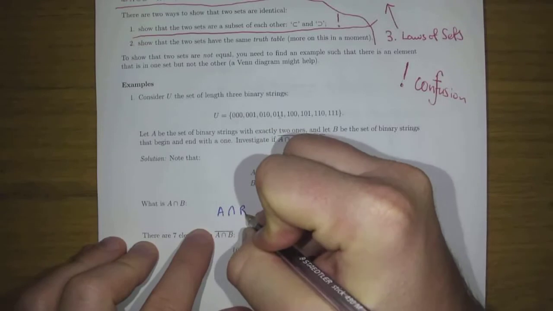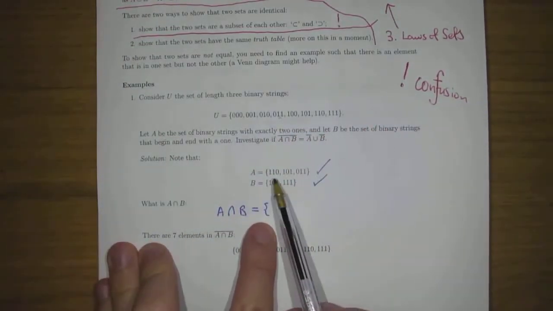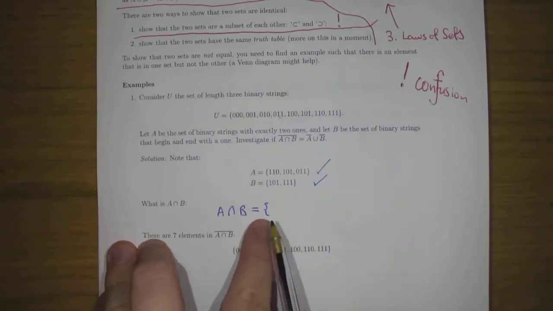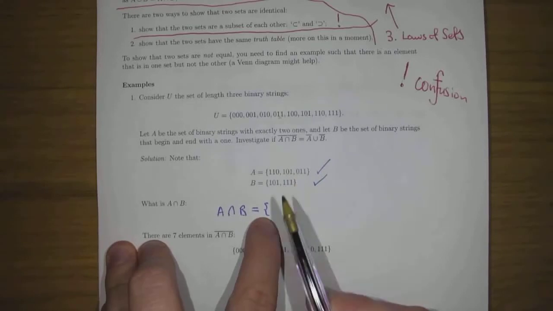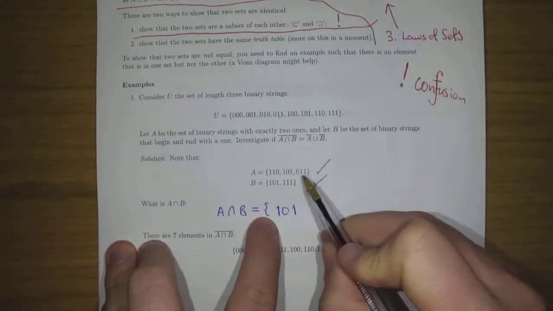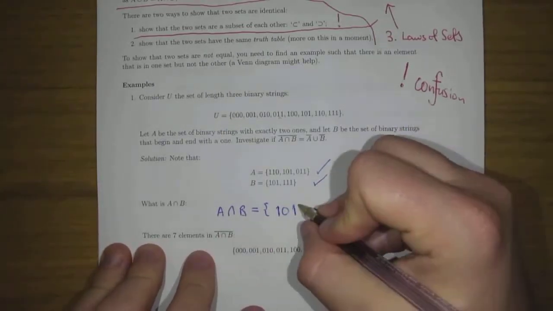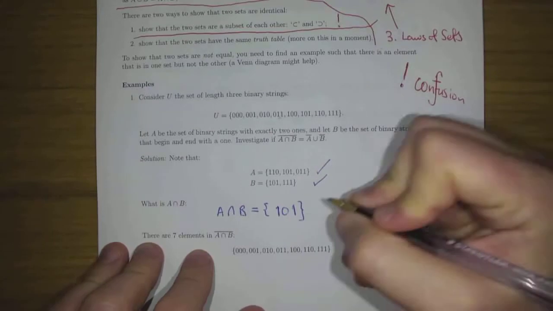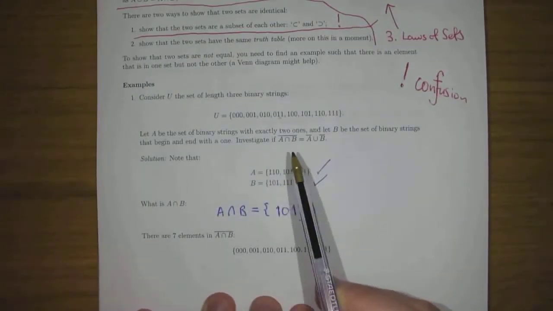A and B, or A intersection B. It has to be in both of them, so maybe pick the smaller set and ask, is it in there? Is 1, 0, 1 in there? Yes. And is 1, 1, 1 in there? No. So the only element in both A and B is 1, 0, 1. That's A intersection B.